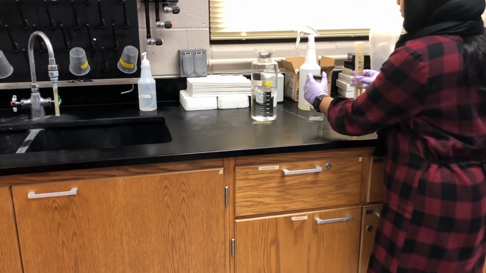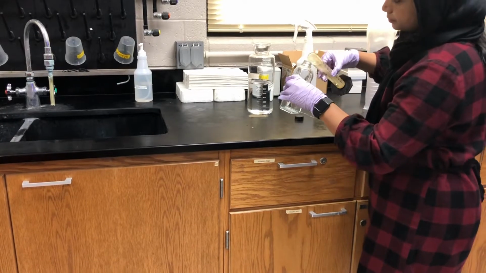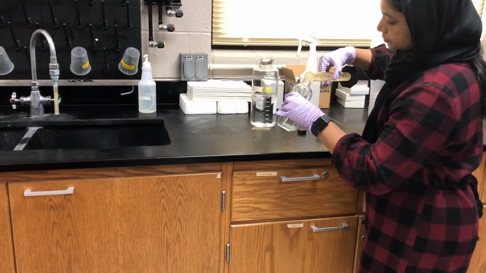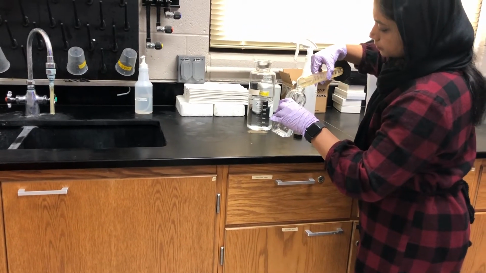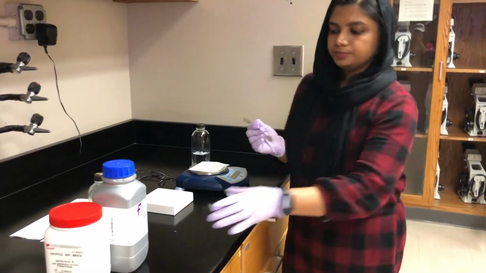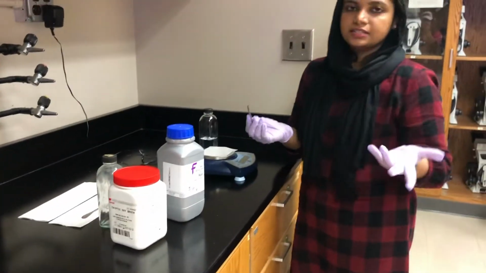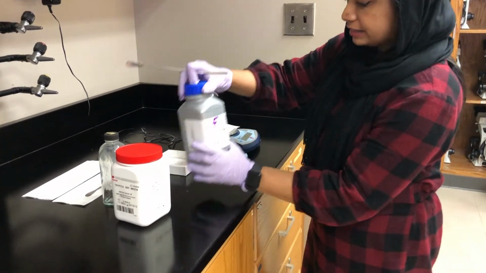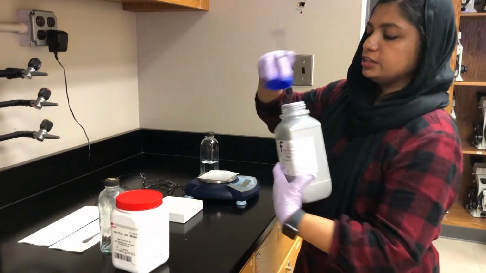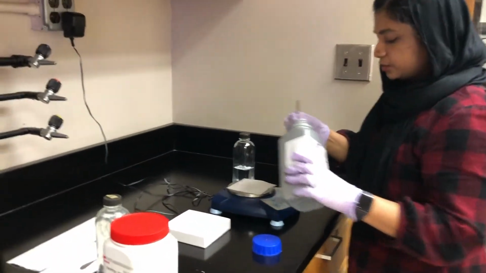I'm going to pour this water into the bottle. Then I'm going to take the TSY and agar. You could add them in any order, it doesn't matter. First I'm going to add the agar. We need 2 grams of agar. I'm weighing 2 grams. This is a balance.